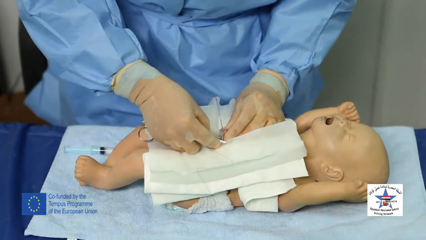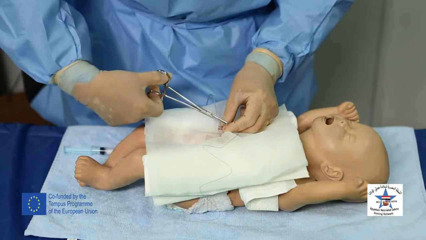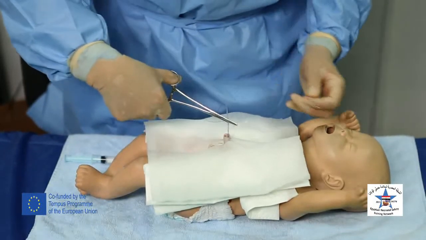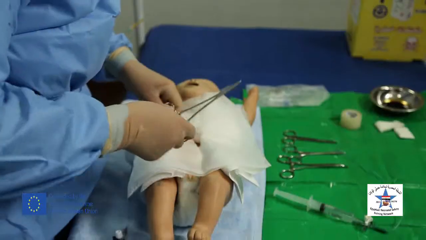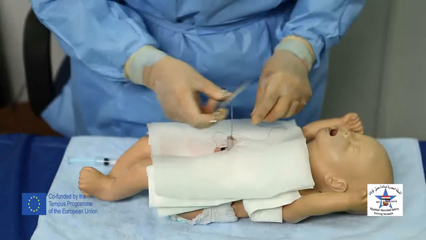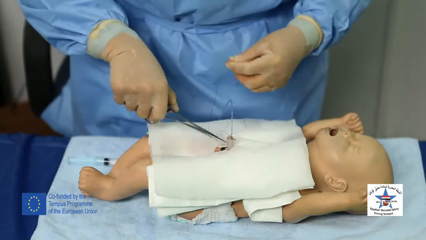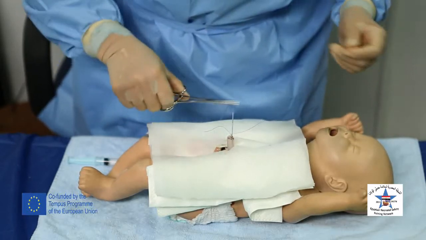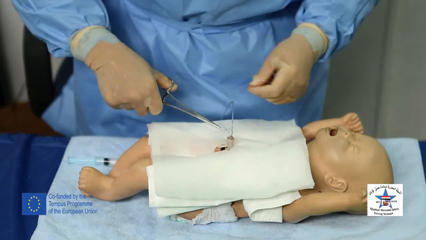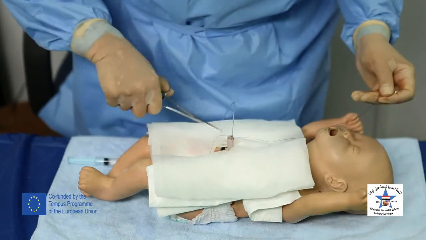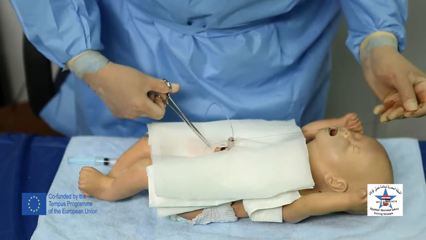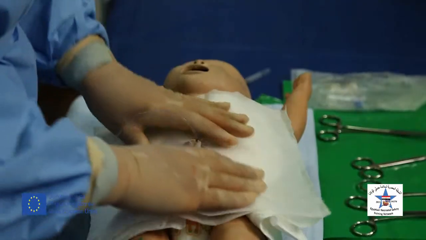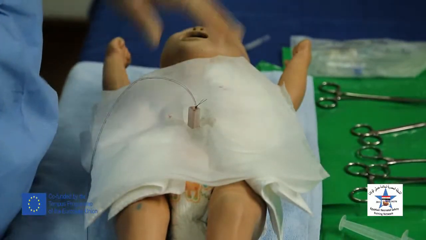Take a purse string suture and roll the thread around the umbilical venous catheter. Make sure to dispose any sharp objects in the safety box.